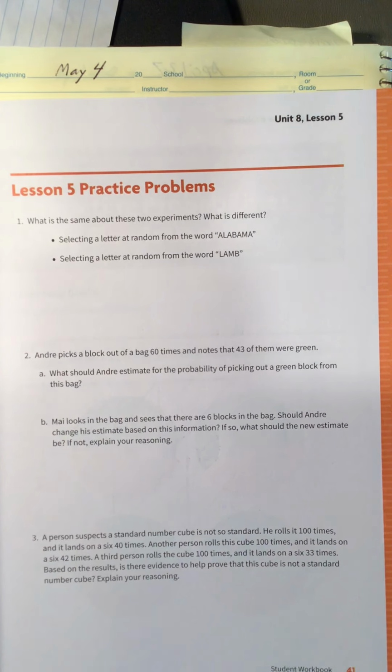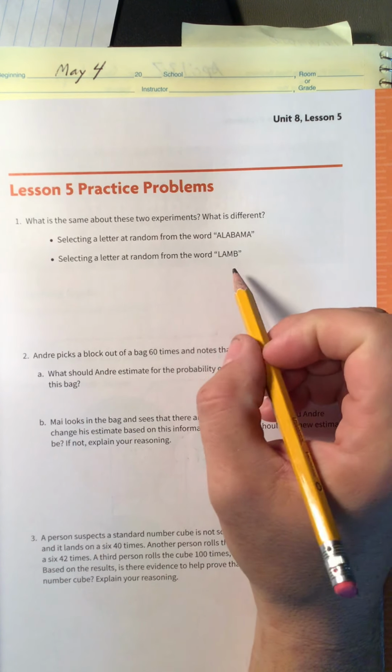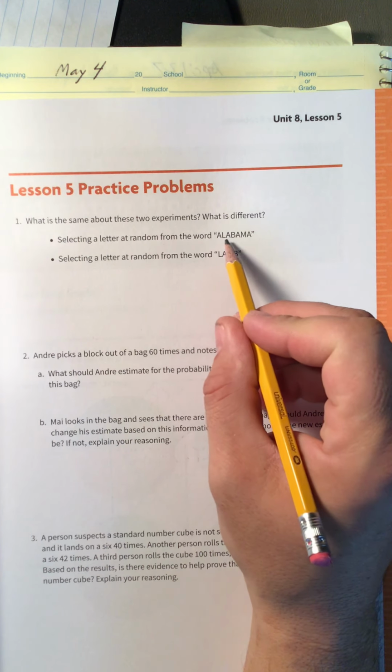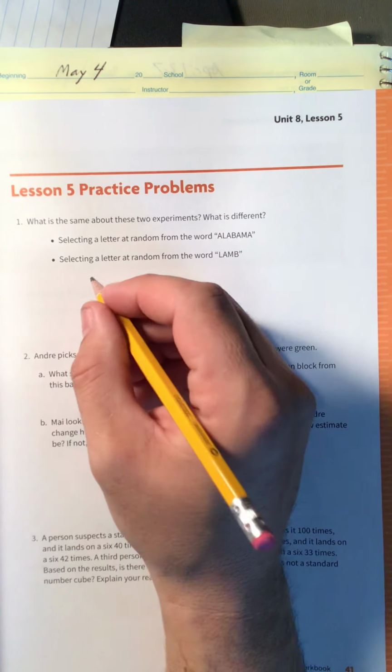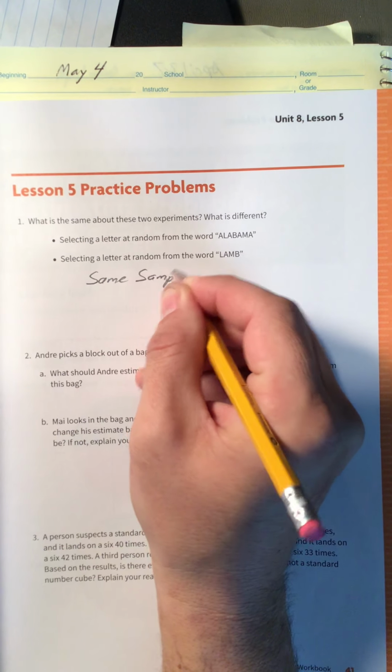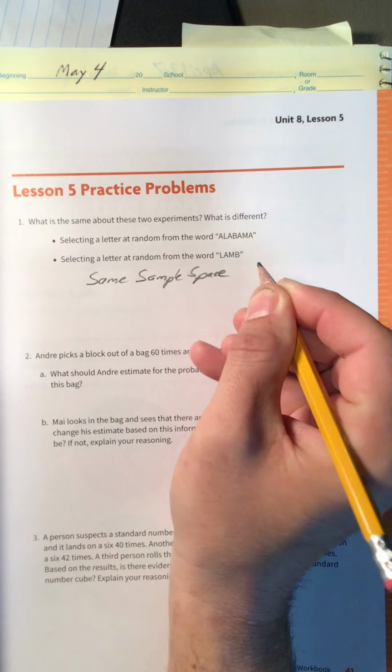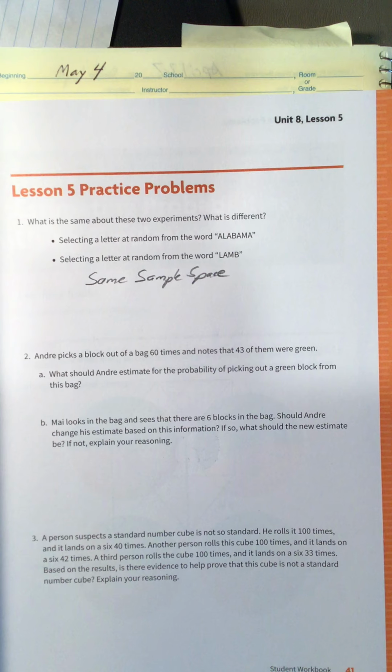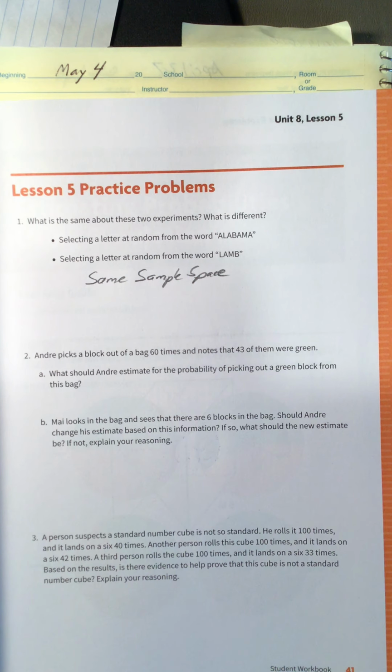Hopefully, by looking at that, you notice that it has the same letters, L-A-M-B, L-A-M-B. Okay? So it had the same sample space. Same letters are possible in both of them. Okay, what is different?